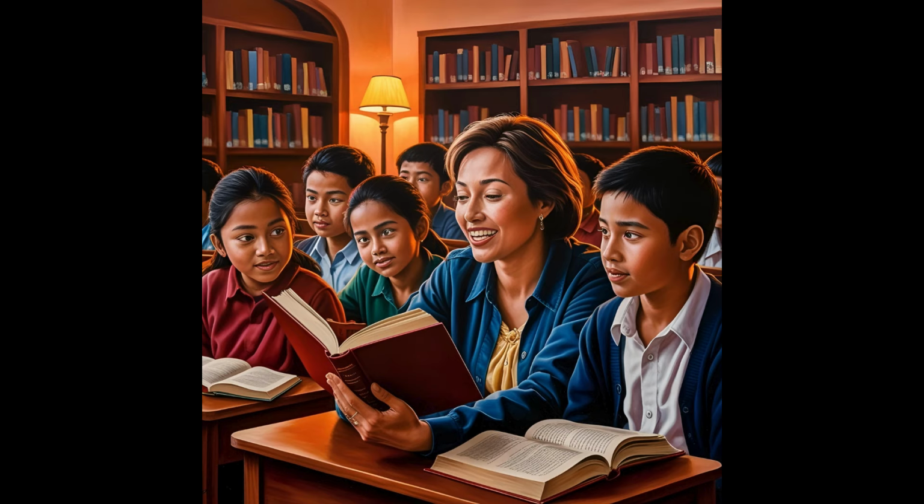6. Write in English. Writing helps you remember new words. Try these: Write about your day. Write short messages in English. Keep a diary in English. Writing every day will improve your skills.